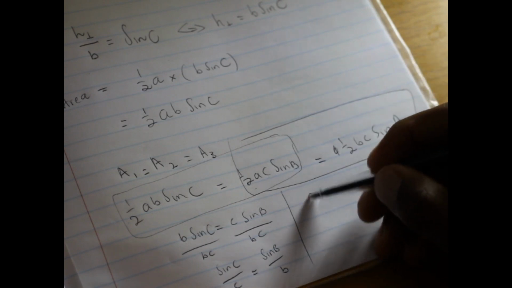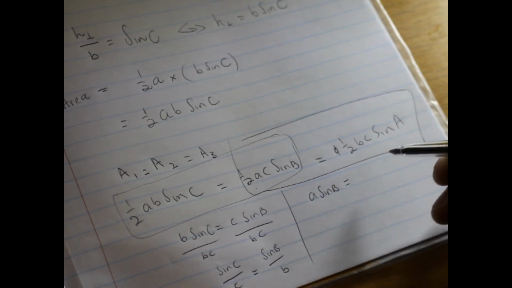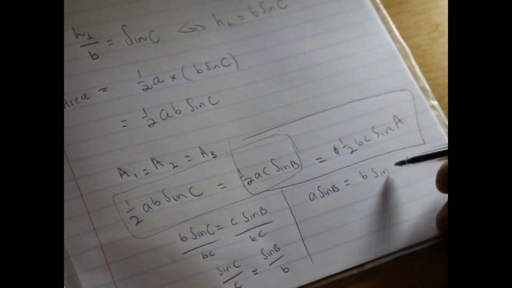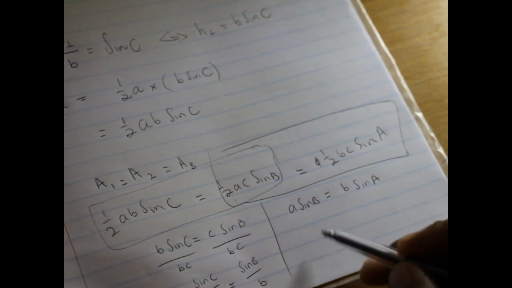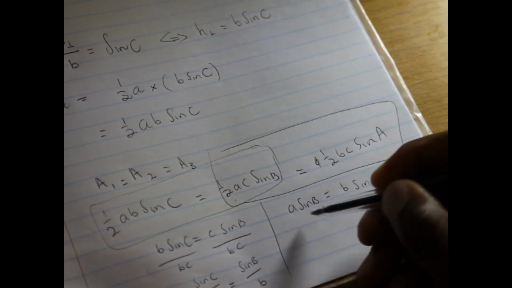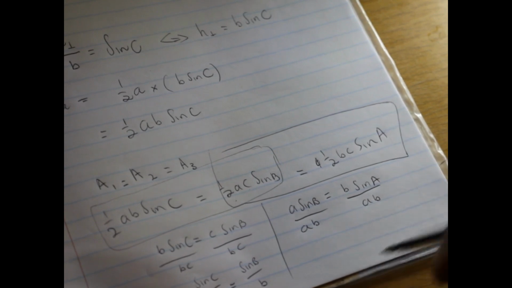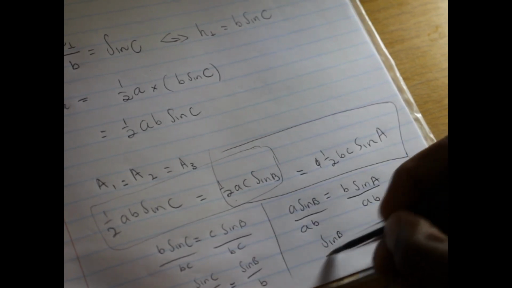So we're just going to be left with A sin B, which is equal to B sin A. And then remember, the constants are A and B, so we're just going to divide by A and B. So the A cancels that A over there, so we're just left with sine of B over B.